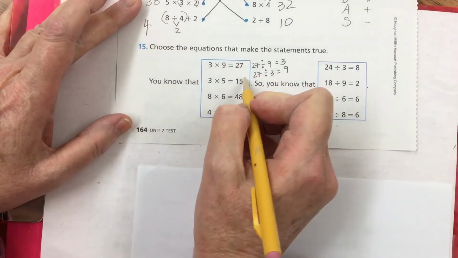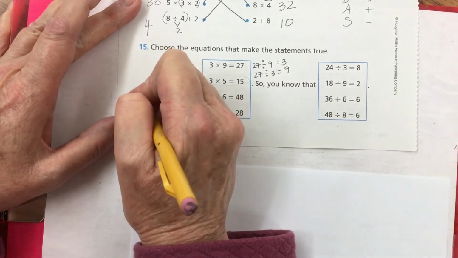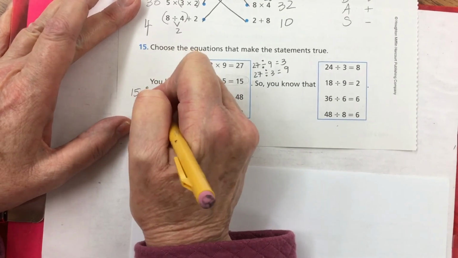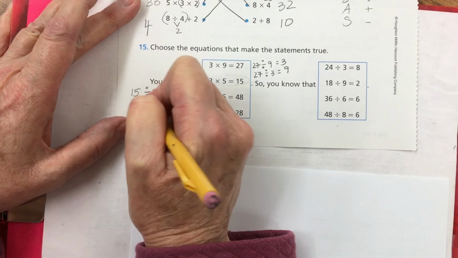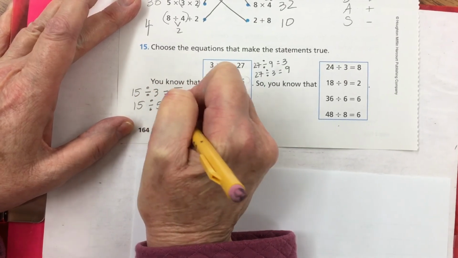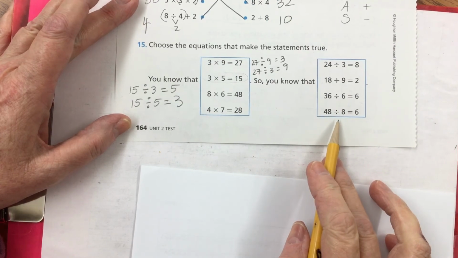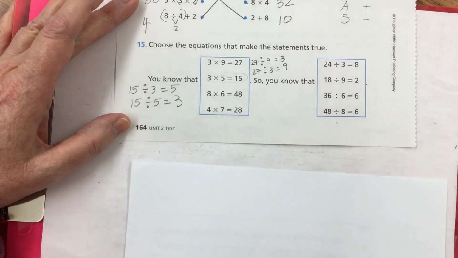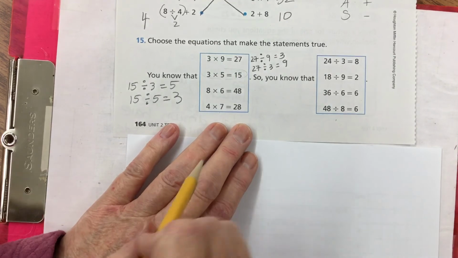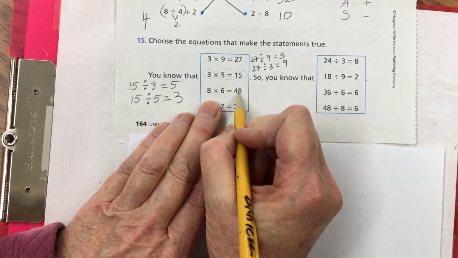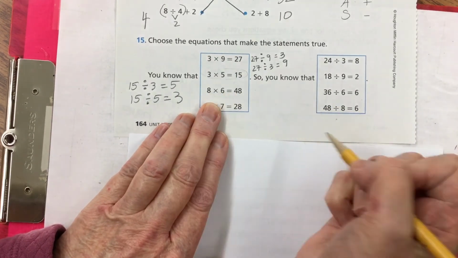Now I'm going to look at this one. If I'm turning this into division, I know 15 divided by 3 is 5. 15 divided by 5 is 3. And do I see that anywhere over here? I do not. I don't see anything with a 15. Okay. 48, 6, and 8.